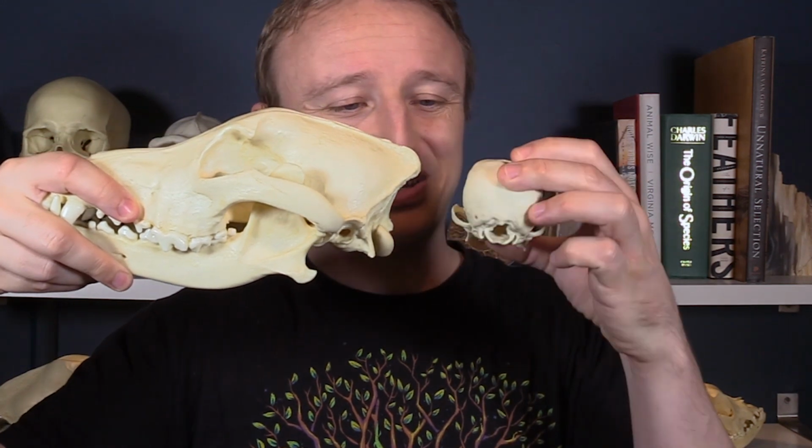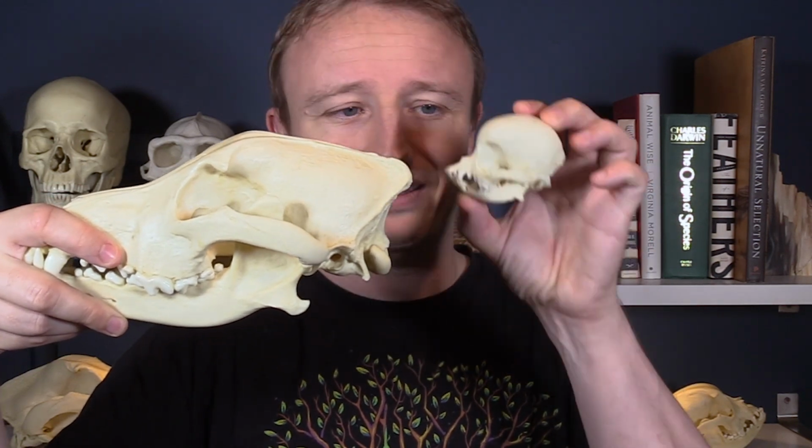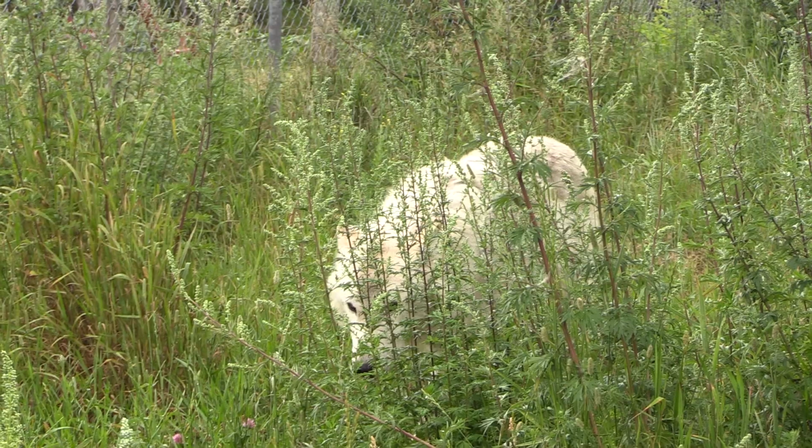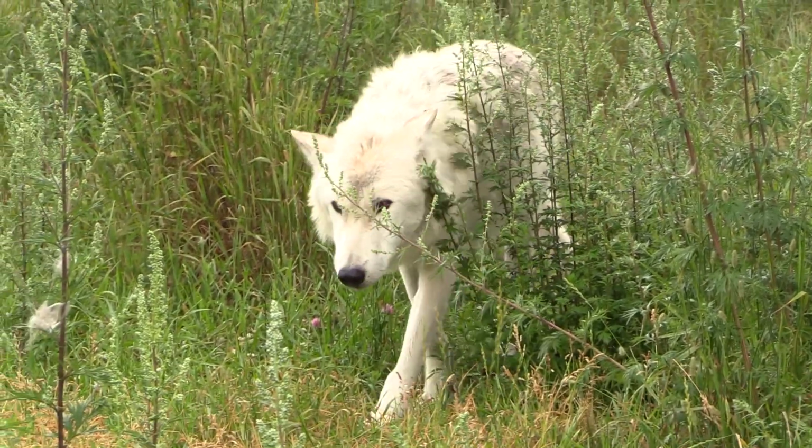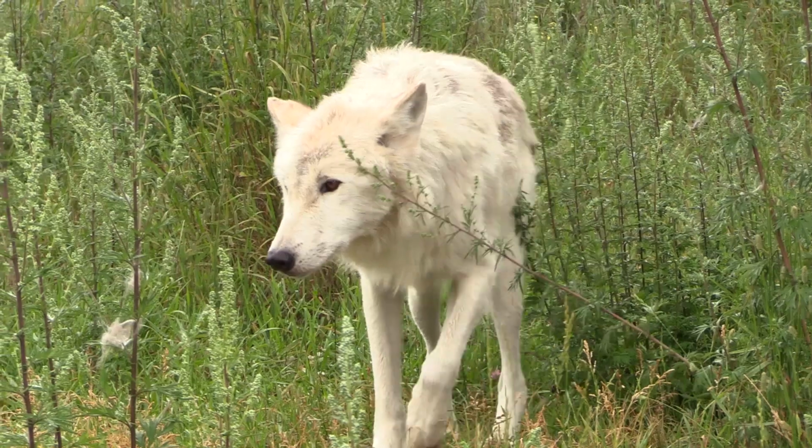And just look at this. So here's a wolf. Here's a Chihuahua for comparison. Chihuahuas evolved from wolves. So that is insane. That is just crazy that this came from this. Sure enough, it did.